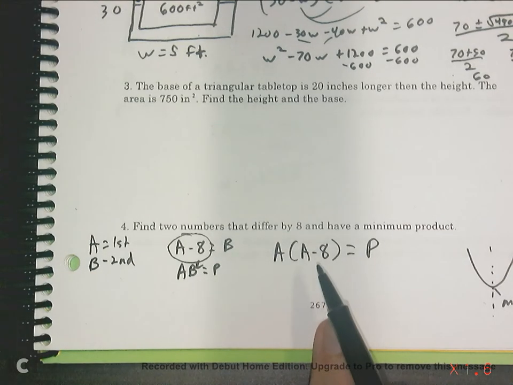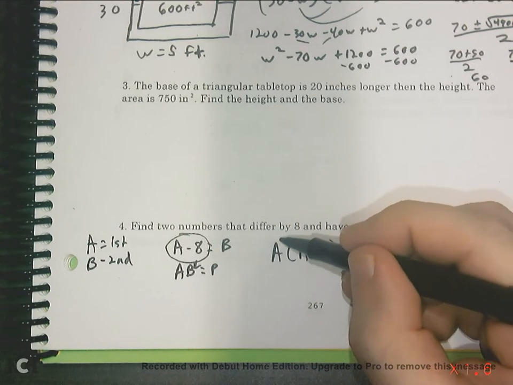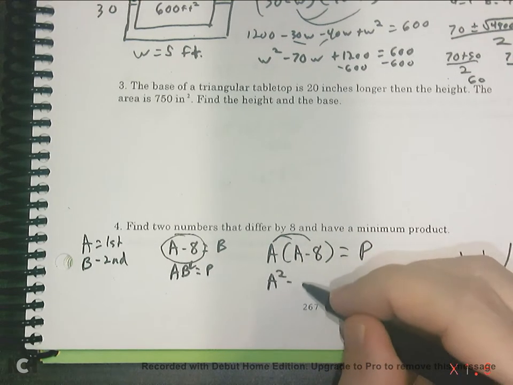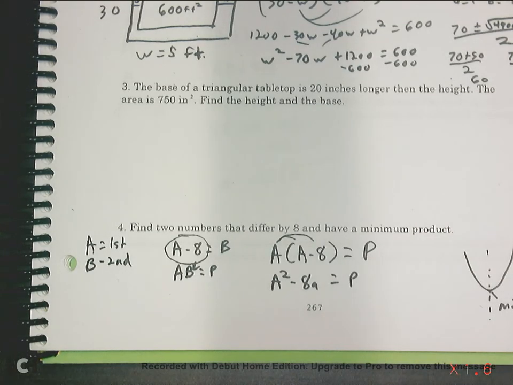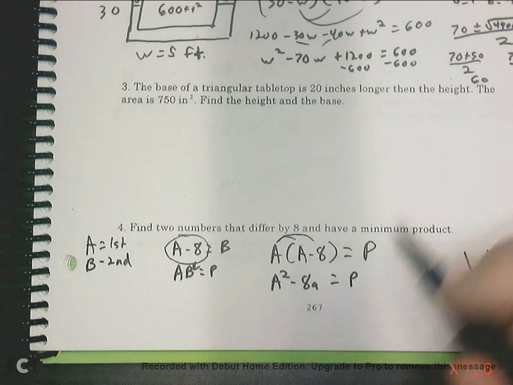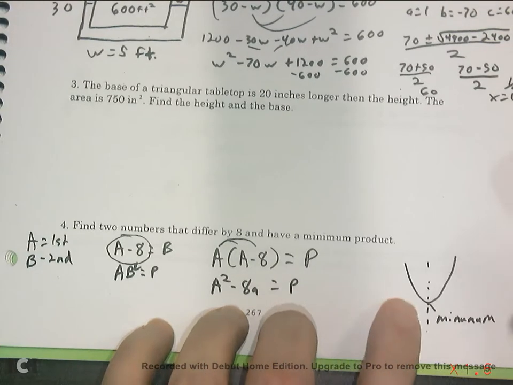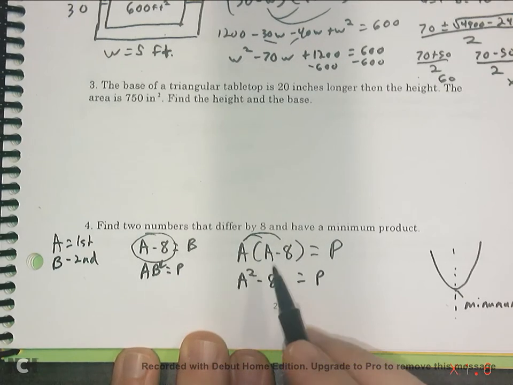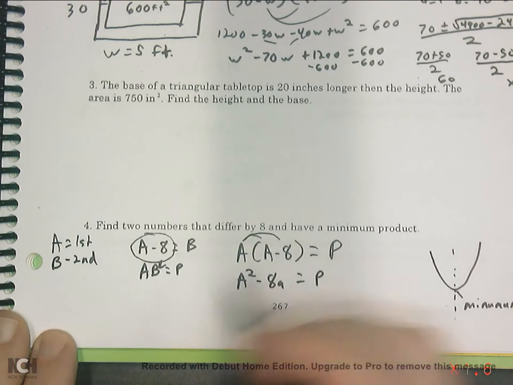Now, we're going to kind of set up a quadratic formula here a little bit. So I'm going to distribute the A. It gives me A squared minus 8A equals P. And I could subtract the P and everything to get everything to one side. But all I really need in order to find one of my numbers, because again this is talking about a minimum, is I need to find the axis of symmetry. Find the axis of symmetry, I just need the B and the A, because it's x equals negative B over 2A.